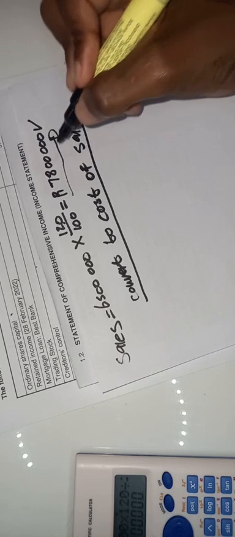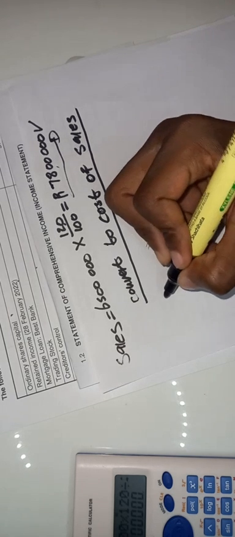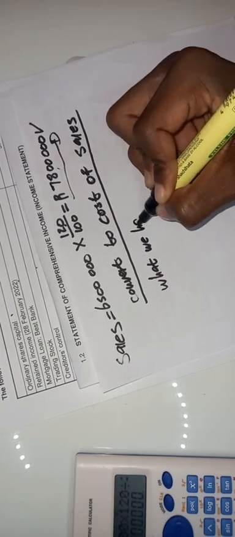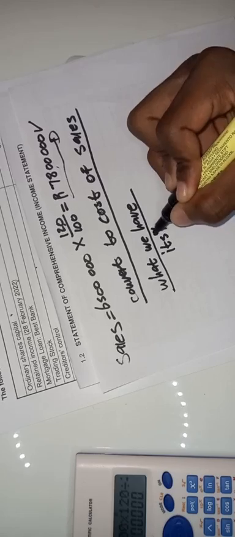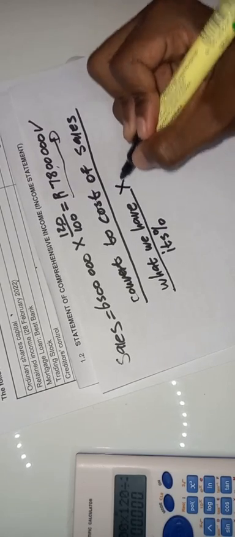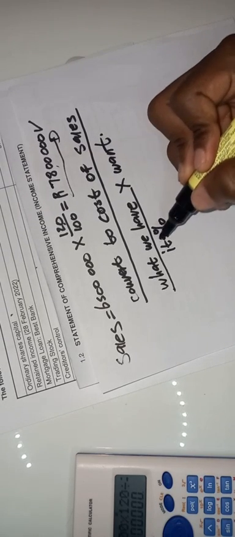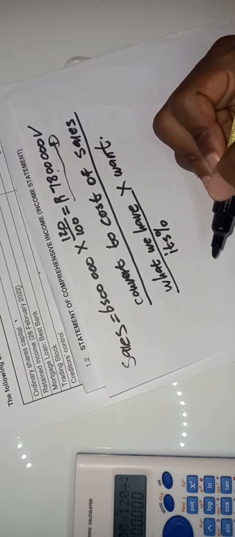So let's convert these sales that we got into cost of sales. This is the formula that we use. I've been talking about it. I'm repeating it again and again. You will also write it on the 16th when you write your final exam. So we're going to say: what we have, divide by its percentage, multiply by what you want. That's it. What you have, divide by the percent of what you have, if you get me.